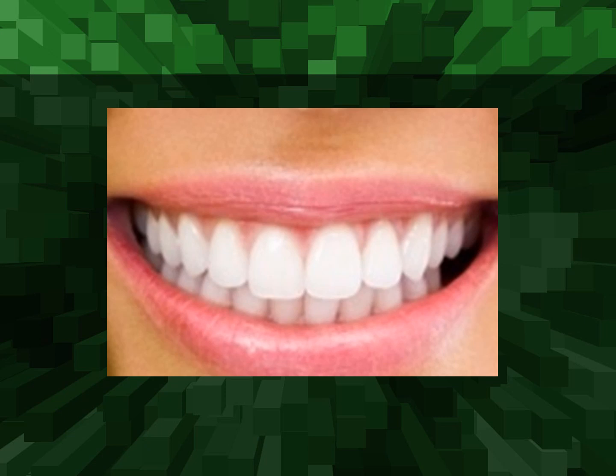What does it mean? It means that the upper right central incisor will be signed with this symbol and number 1. Upper left central incisor will be signed by this symbol and number 1.